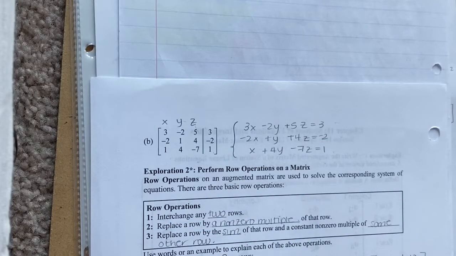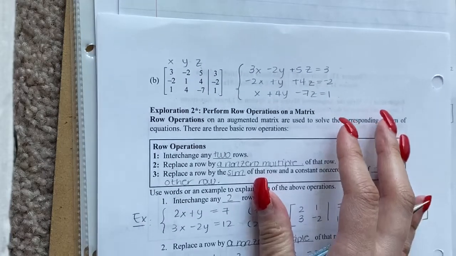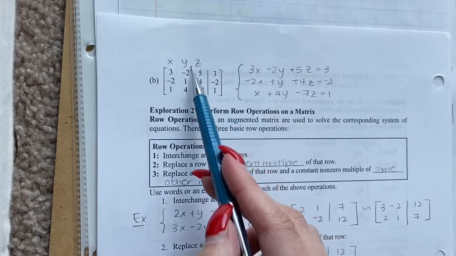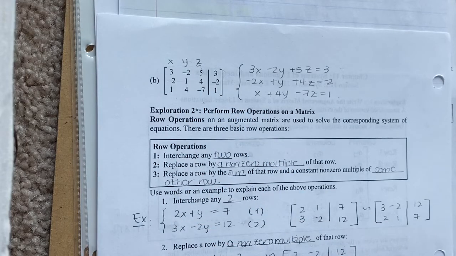Okay? So the next part is going to be how to perform row operations on a matrix. Row operations, as the name is telling you, are going to involve the rows. Row operations on an augmented matrix are used to solve the corresponding system of equations. There are 3 super important row operations. The first row operation is we can interchange 2 rows. Please make sure that you are aware of something. If we are going to use a matrix, I'm going to interchange the entire row. It's not entry by entry, it's row by row, the entire row.